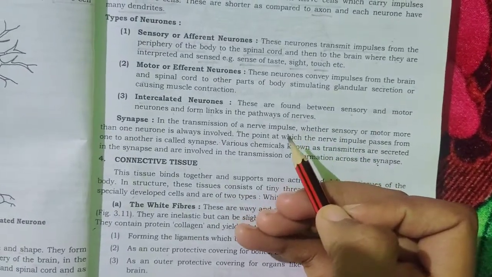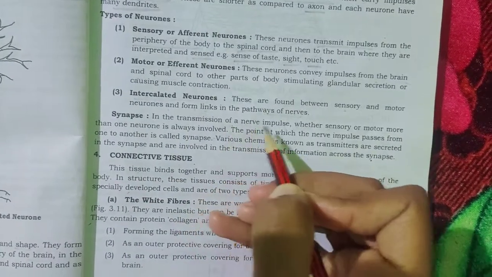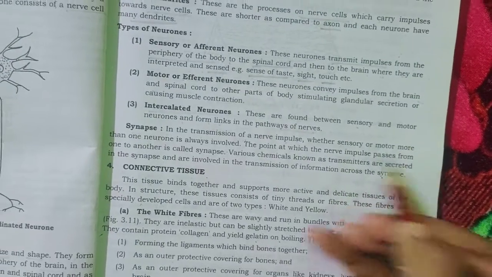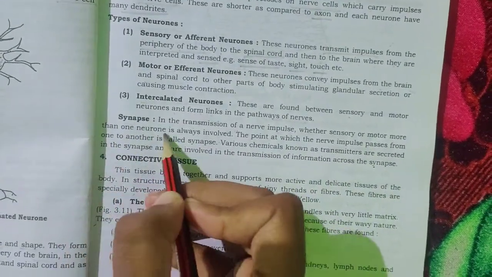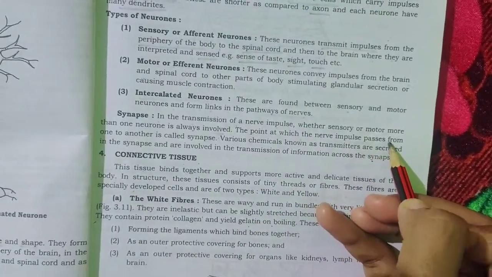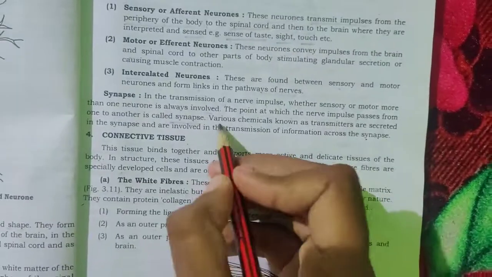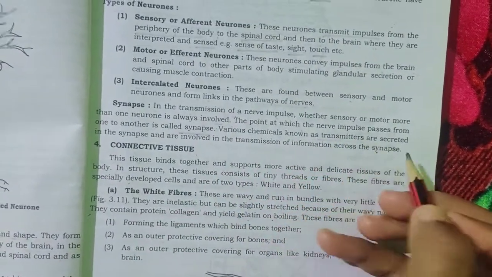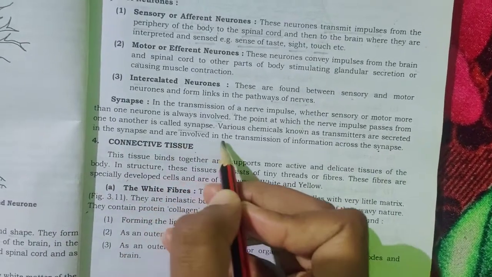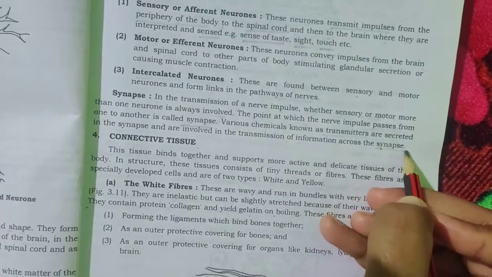Okay, then synapses. In the transmission of a nerve impulse, whether sensory or motor, more than one neuron is always involved. The point at which the nerve impulse passes from one neuron to another is called a synapse. Various chemicals known as transmitters are secreted in the synapse and are involved in the transmission of information across the synapse.